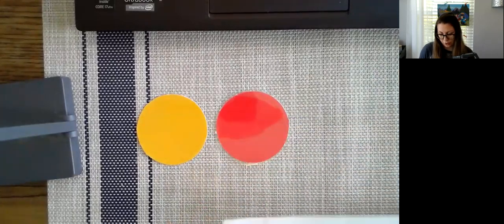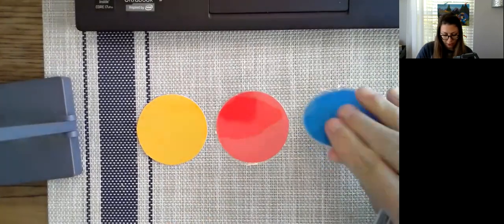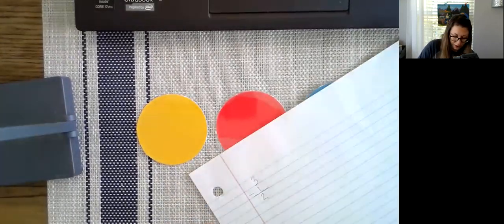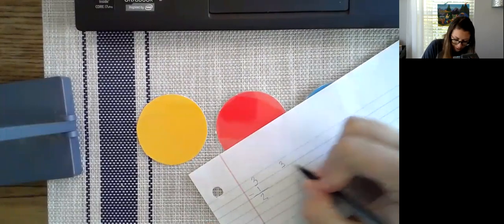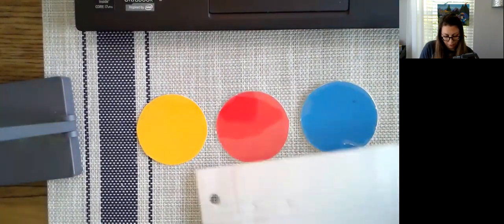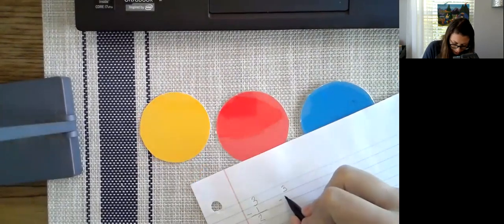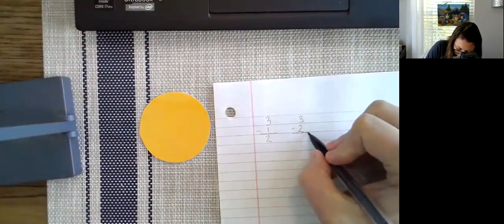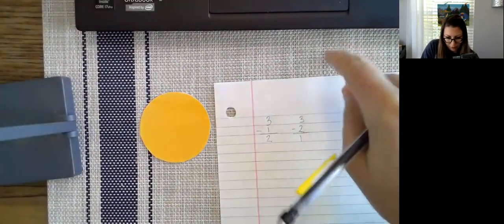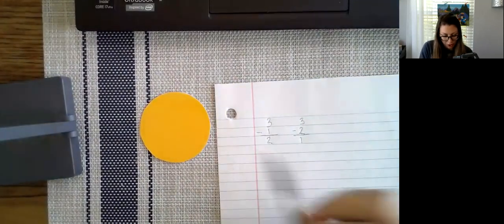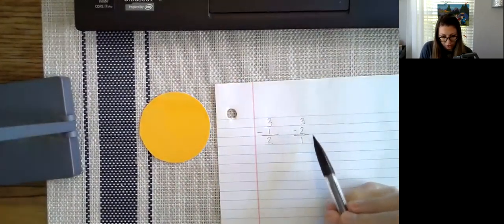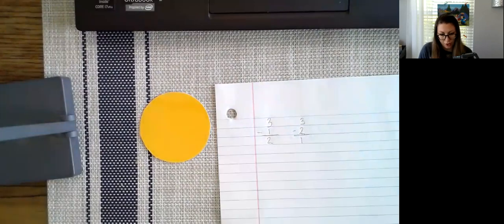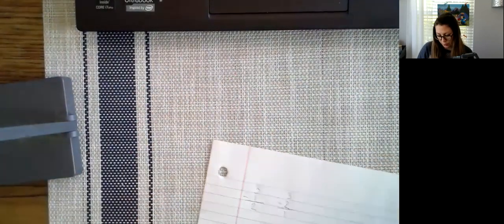3 minus 2 circles. Let's go back to 3 again. Let's write our next problem. 3. Now I'm going to say take away, minus 2. So take away 2 of them. How many is left? 1. Sorry, it's kind of bumpy. I'm writing on my mat here. So as we saw, 3 circles, take away 2 circles, leaves us with 1 circle left. All right, let's move on to a different shape.